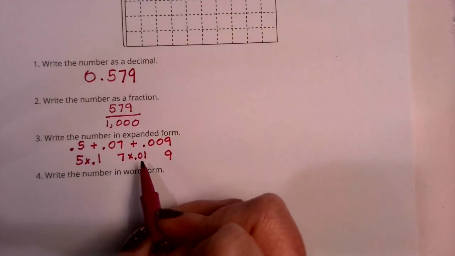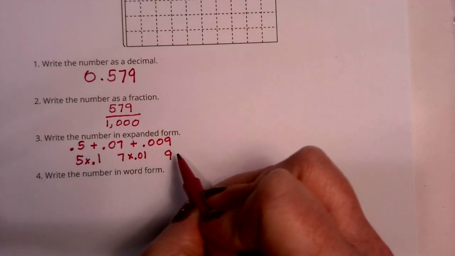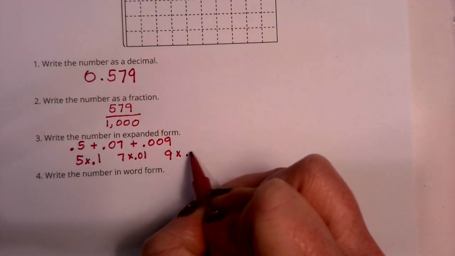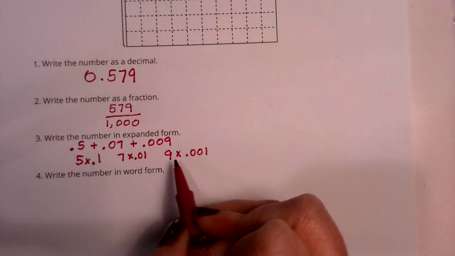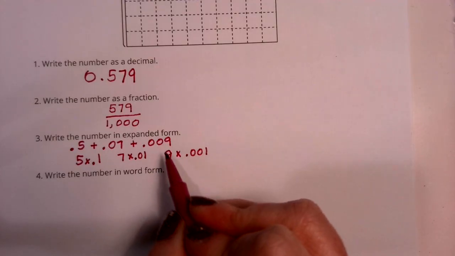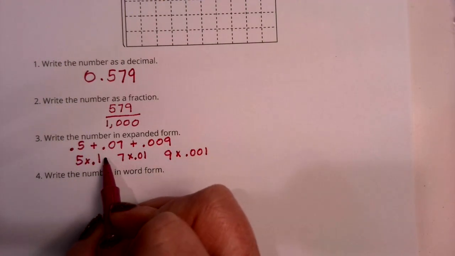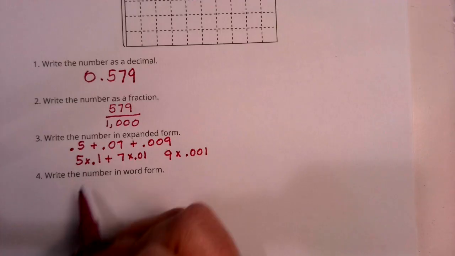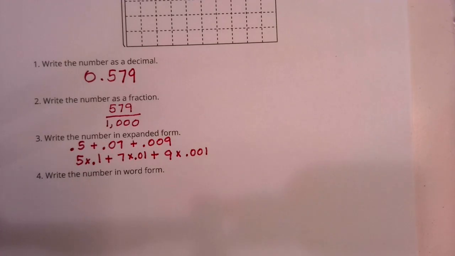So that is 7 times 1/100 because I have 7 hundredths. This 9 is sitting in the thousandths place. So that is 9 times 1/1,000. Now, what's very important to remember is after you multiply the digit by its position, then yes, we come back and we do add those terms together.